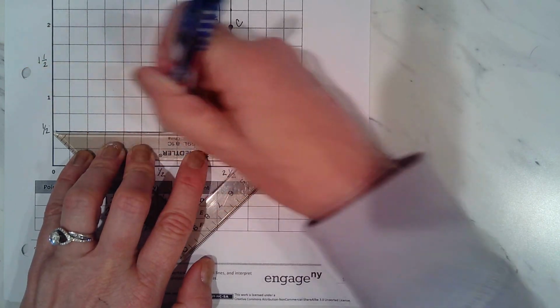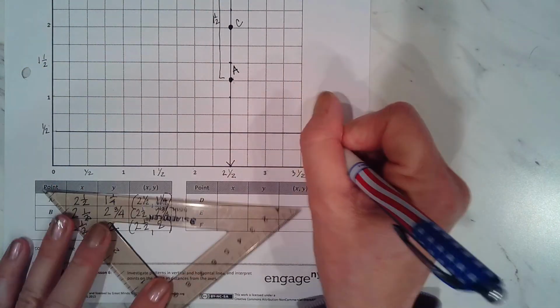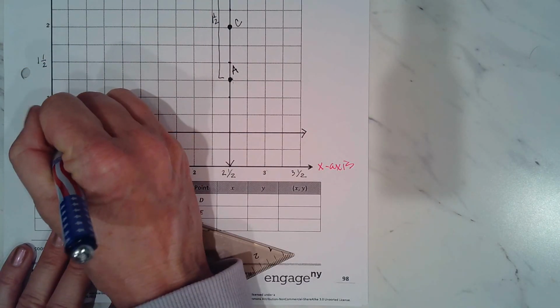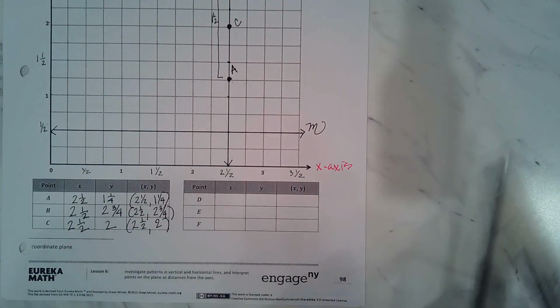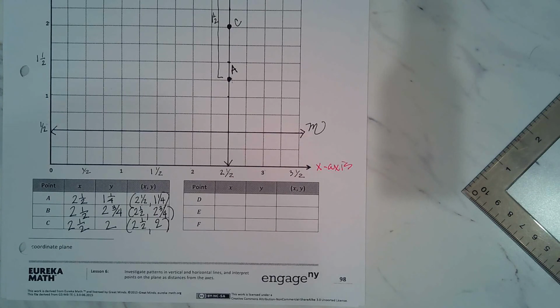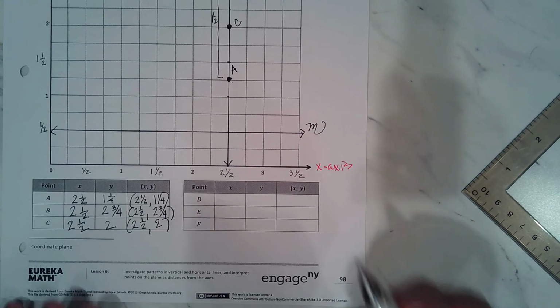So we're going to draw, this is line M. All right. So you are going to plot a point D where the lines M and N intersect.